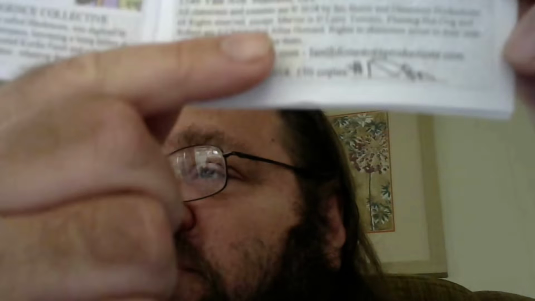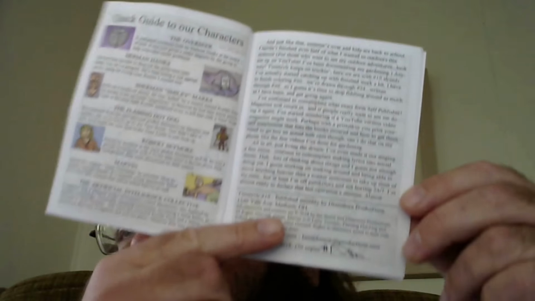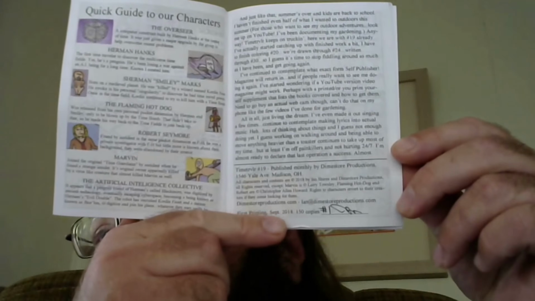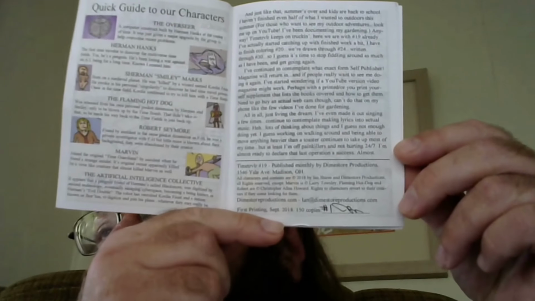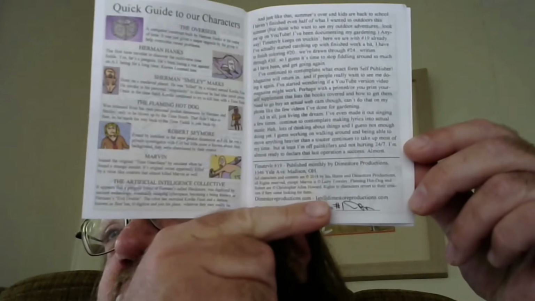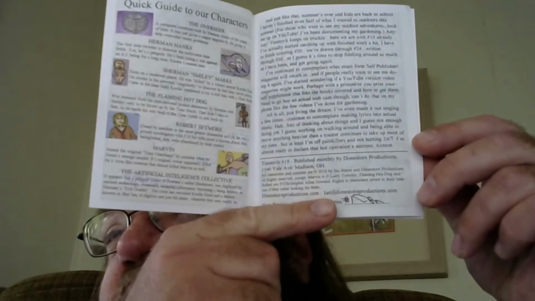Just wanted to show a couple of the elements here. I keep issue number, published by, how to get a hold of me, copyright information, website, and what printing this is. The first printing, 150 copies, and I always sign and number my mini comics. You don't have to, obviously, because content of the mini comic is up to you.